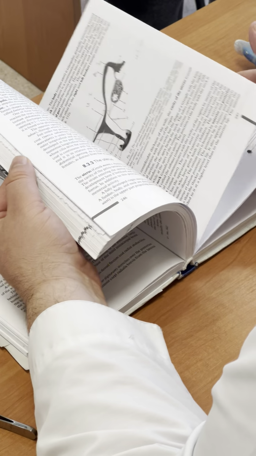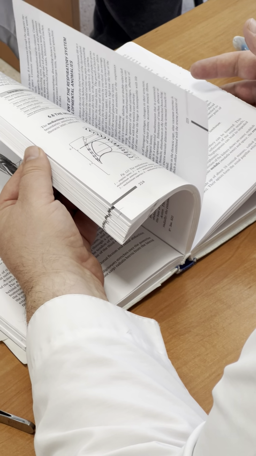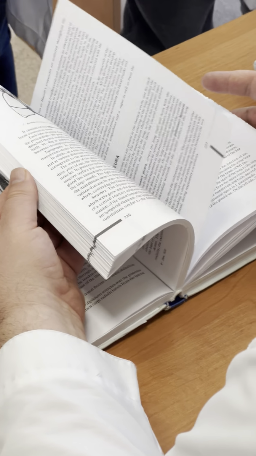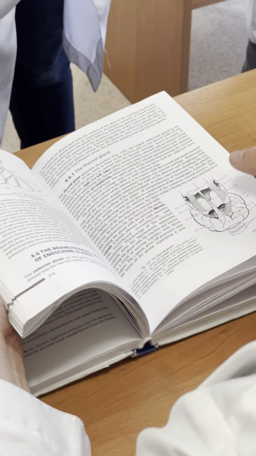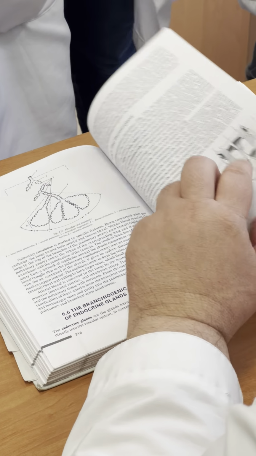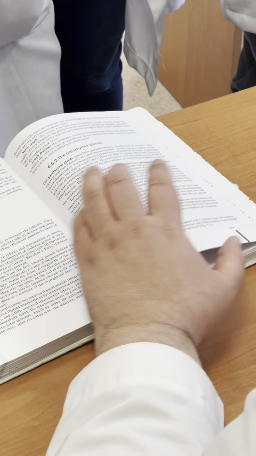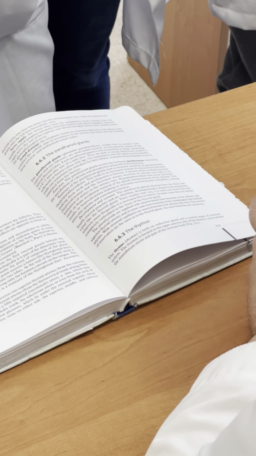On Friday you will understand endocrine glands. Endocrine glands at page 216: thyroid and parathyroid glands. Thyroid gland, glandula thyroidea.